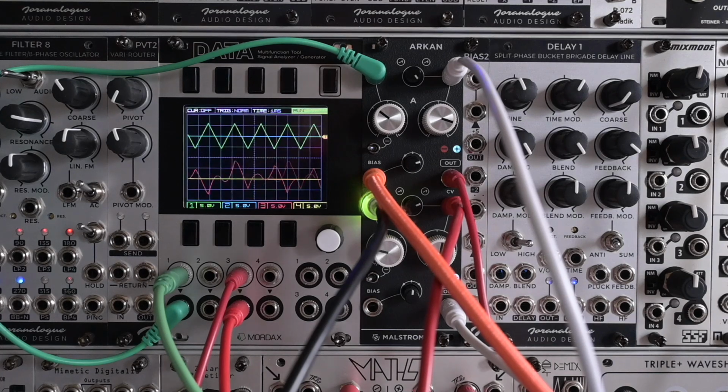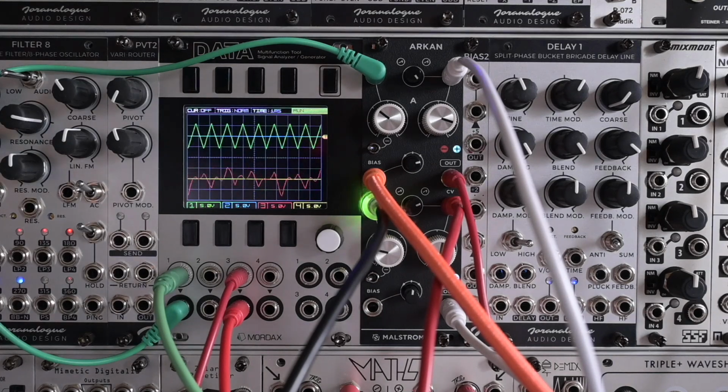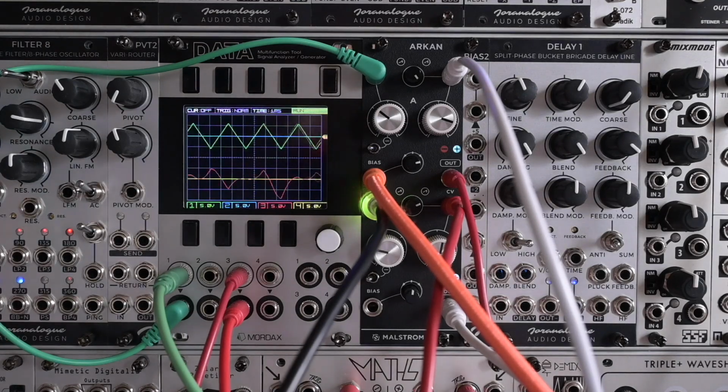Which I think is very lovely. Let's increase the speed of the sequence.